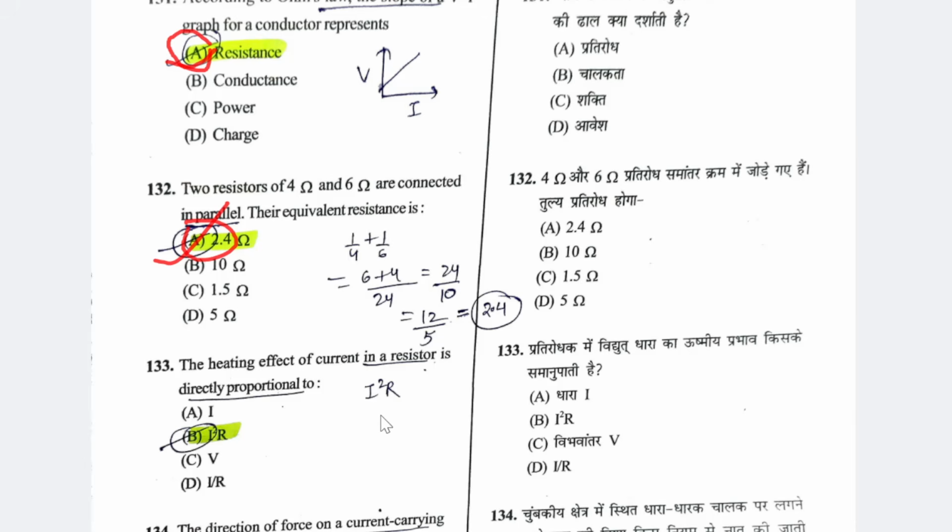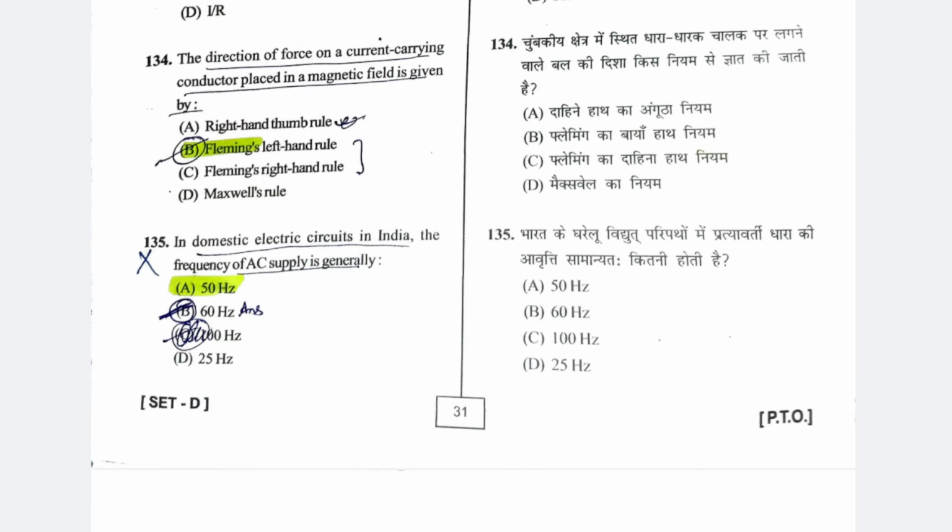The heating effect of current in a resistor is directly proportional to. So the correct answer will be option number B, I R square. Moving to next question, 134. The direction of force on a current carrying conductor placed in a magnetic field is given by Fleming's left hand rule. Option number B will be correct. In domestic electric circuits in India, the frequency of AC supply is generally 50 hertz. Option number A will be correct.